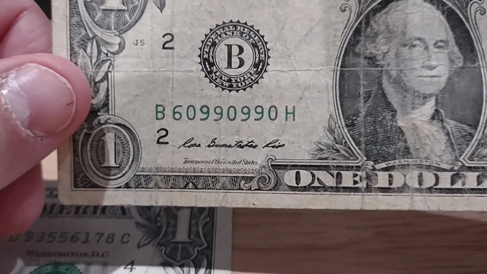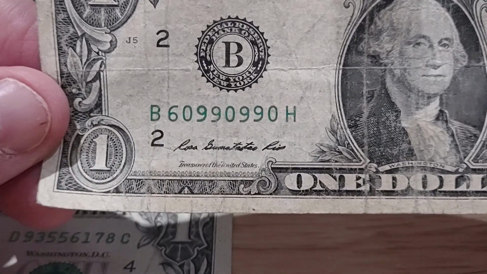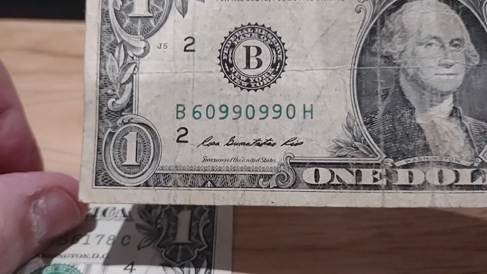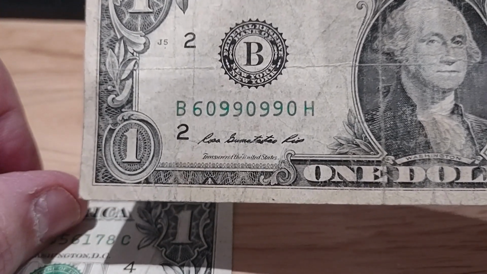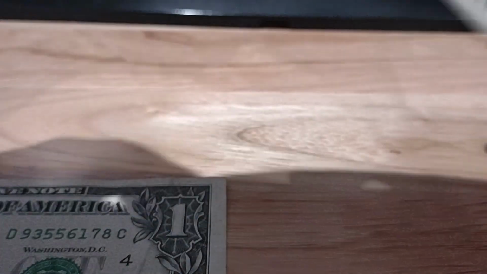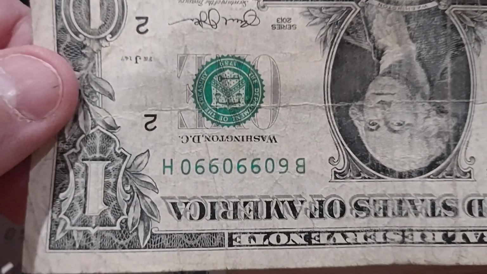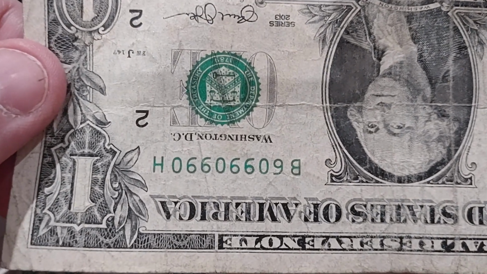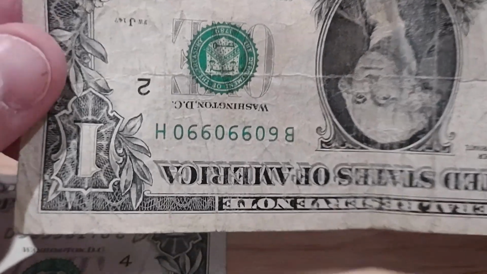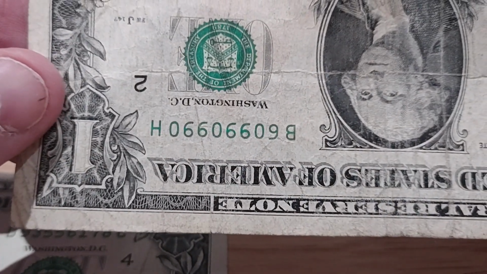The 8-digit number in the serial number is exactly the same. This one, even though we can turn it over, is 60990990. If I turn it over, it's 06606609. It's not exactly the same number. So by the strictest definition, this bill is not a flipper.